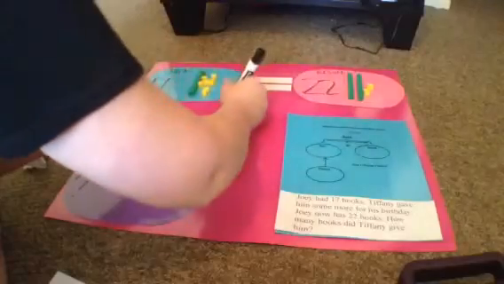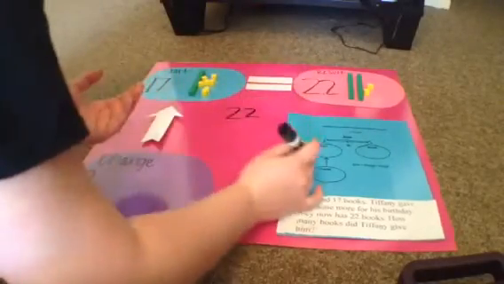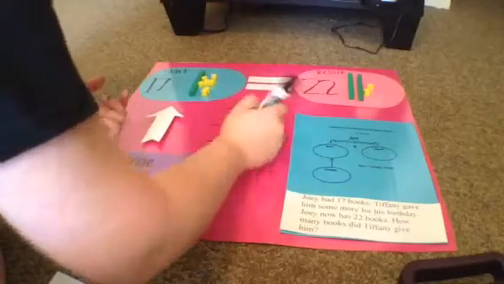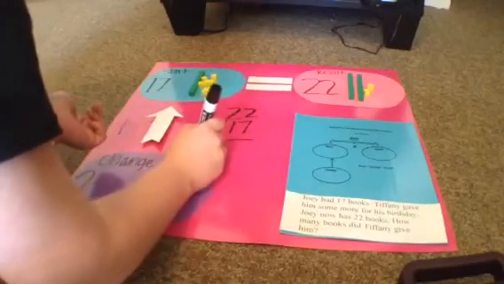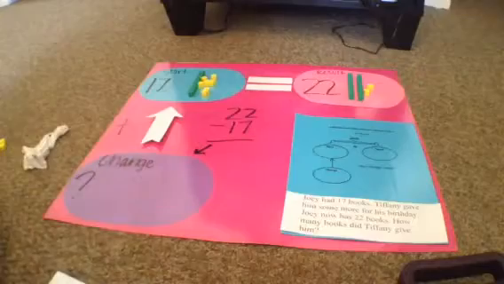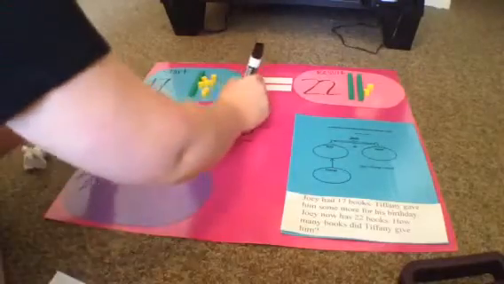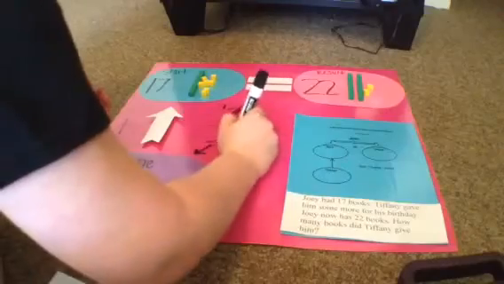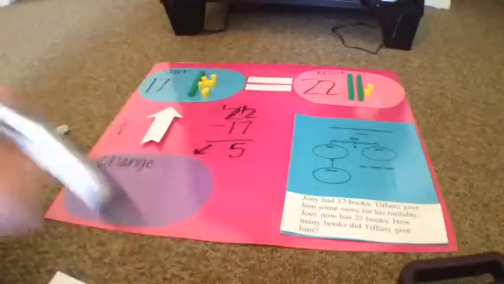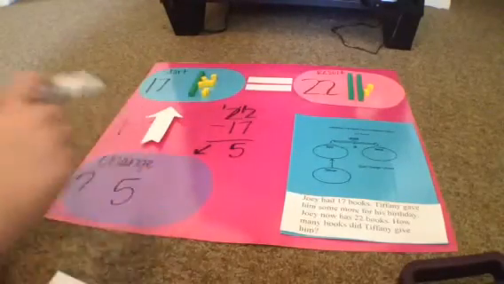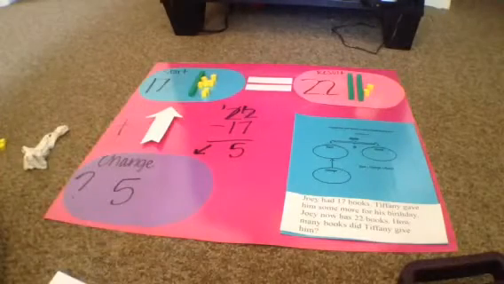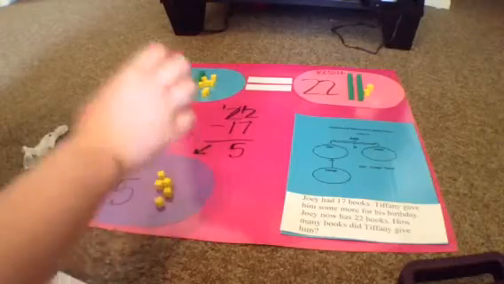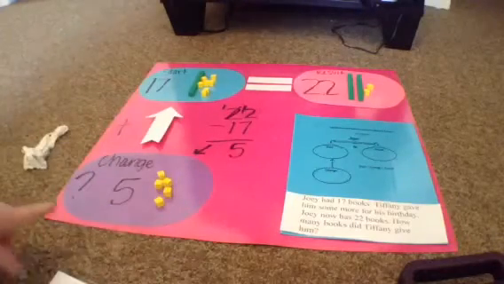So we would take our result number, 22, and our start number, 17, to try to figure out the change amount. This number right here. So when we do that, we subtract 17 from 22, and we end up with 5. So let's write 5 in our change amount. And let's go ahead and put 5 units or ones over here to show our 5.